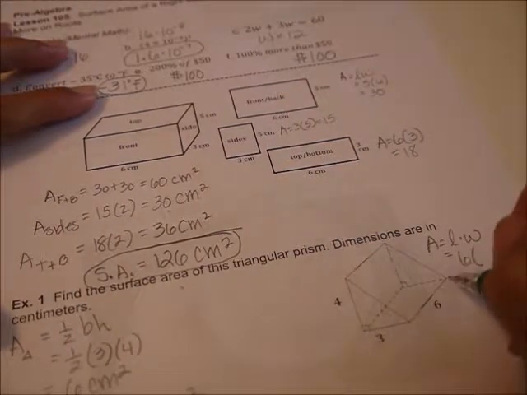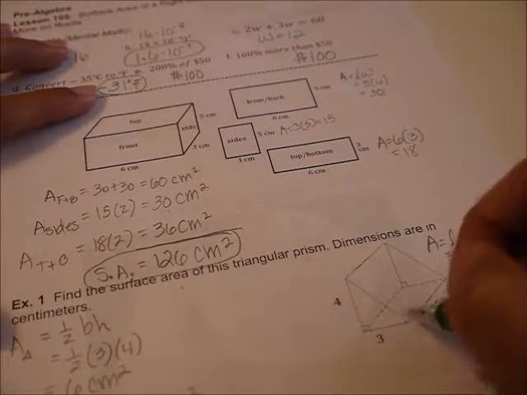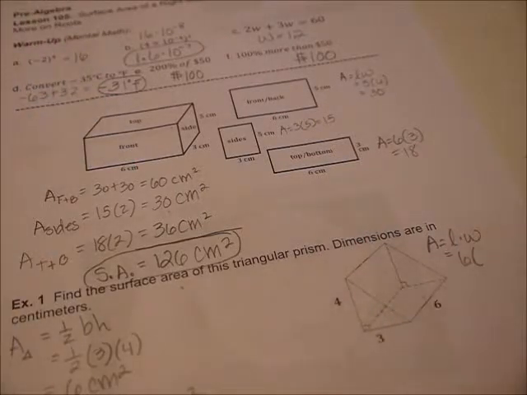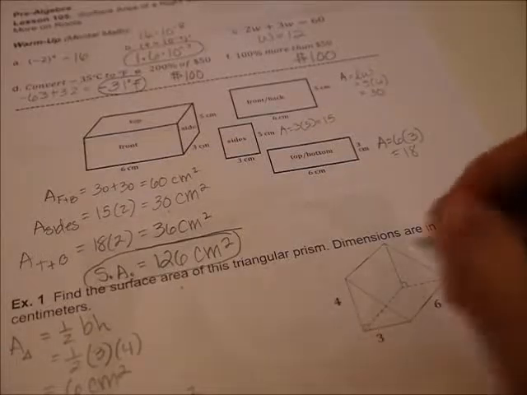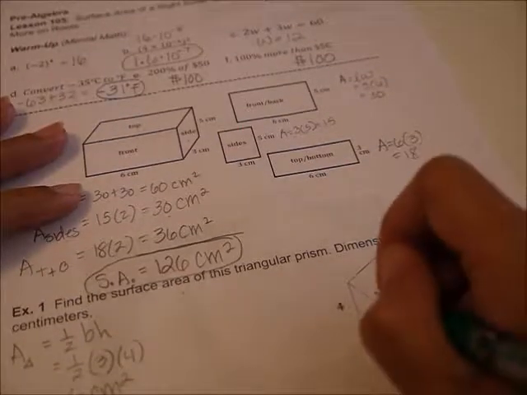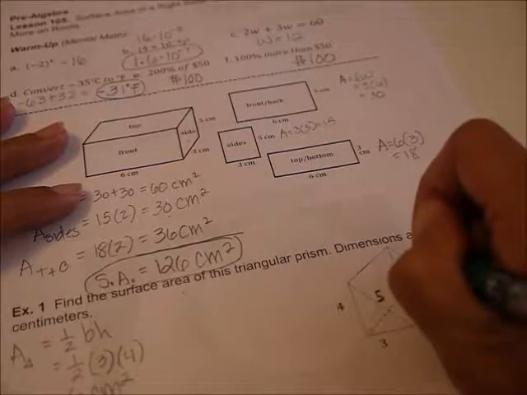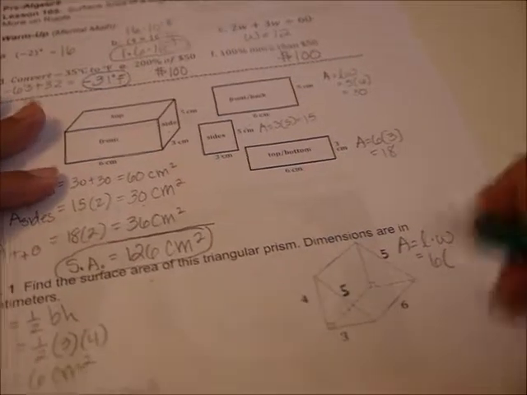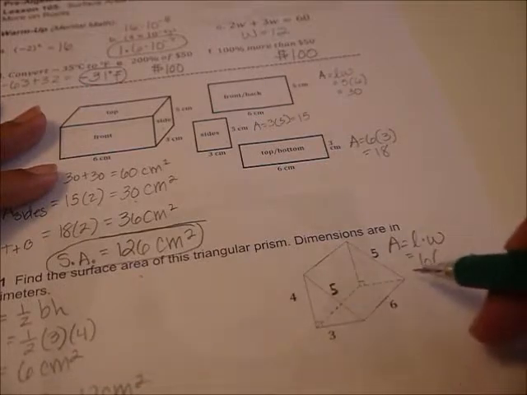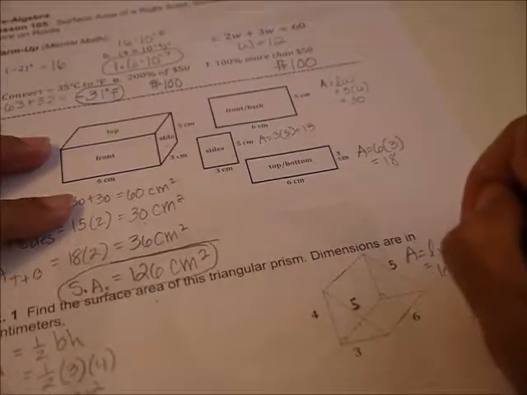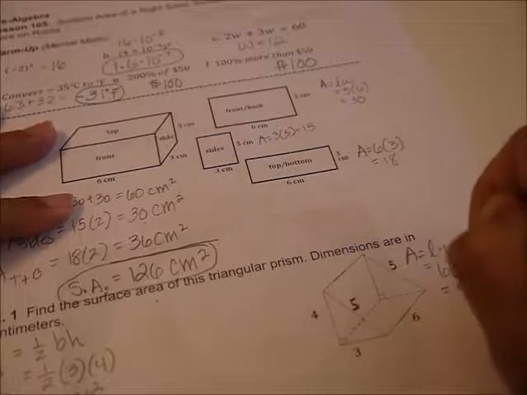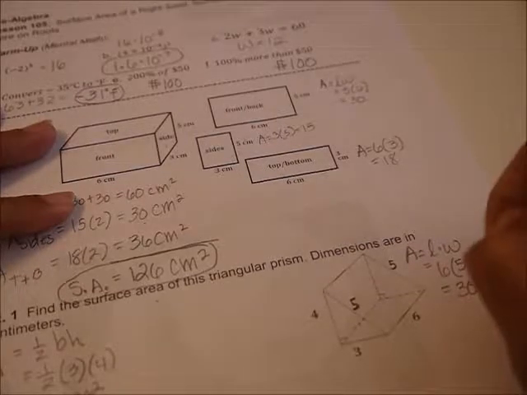And if that is 6, do we know what that is? Yeah, I made a mistake here. The actual picture, this is 5. I left it out. So go ahead and draw in that dimension, okay? So the area of this first big rectangle is 6 by 5, which is 30 centimeters squared.